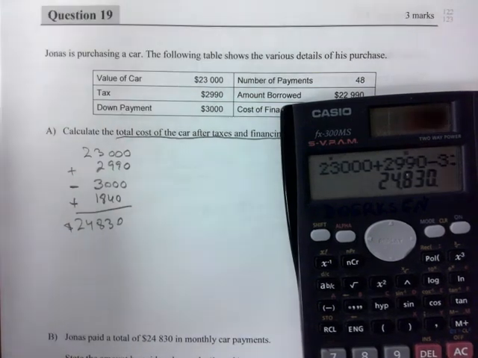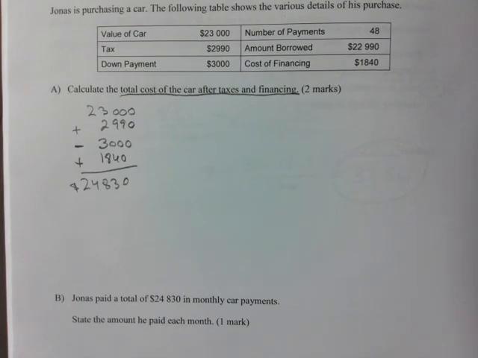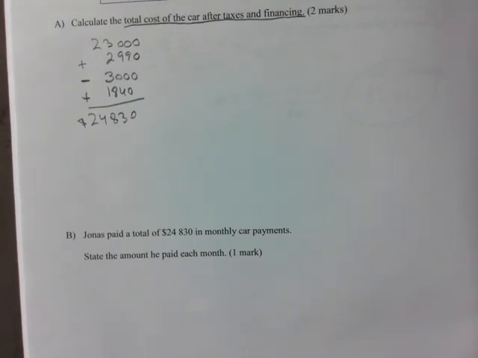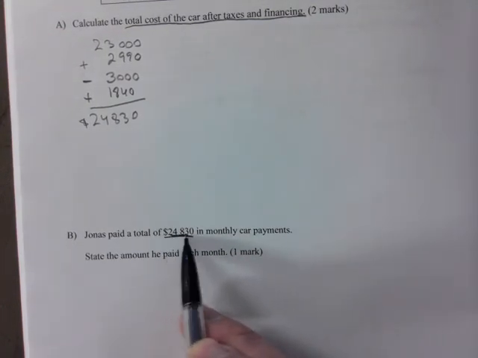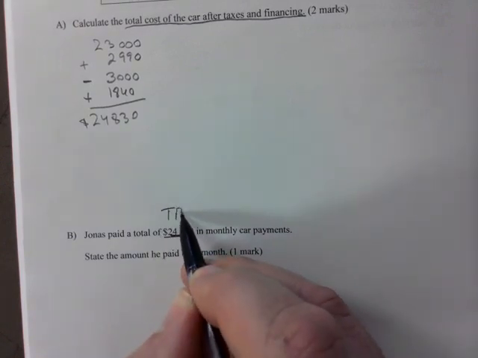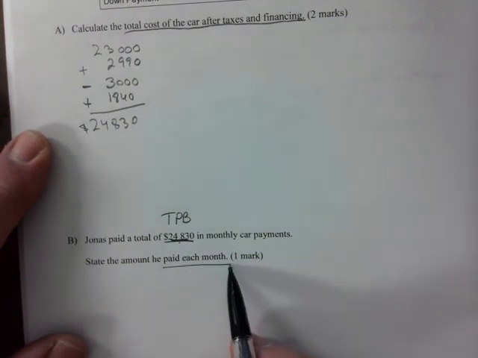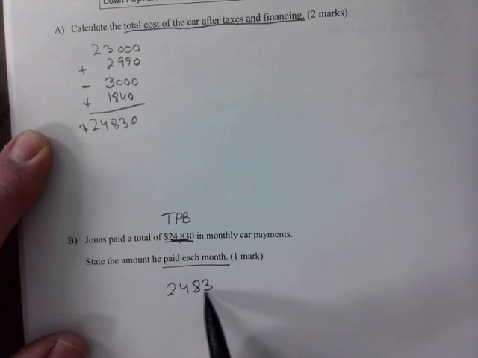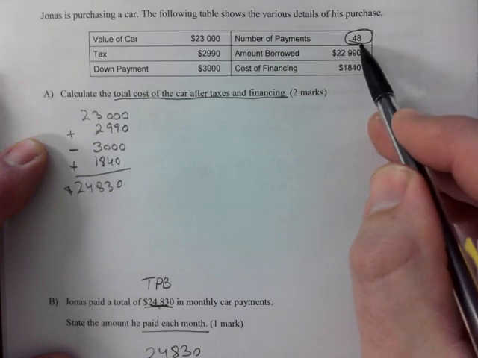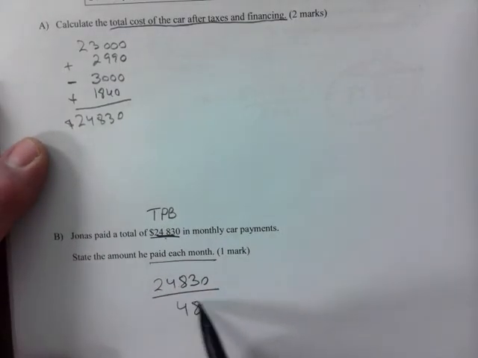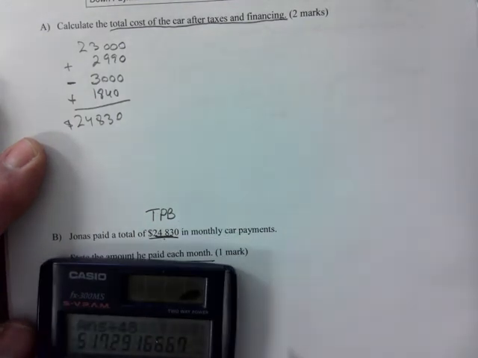Okay, next. And car payments. Because this is already the total paid to the bank, what is each monthly payment? You just go 24,830 divided by, in this case, 48, because you made 48 payments to come up with this. So you just divide that by 48. 517.29.